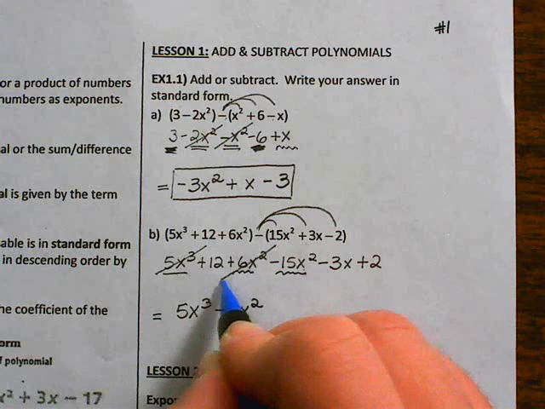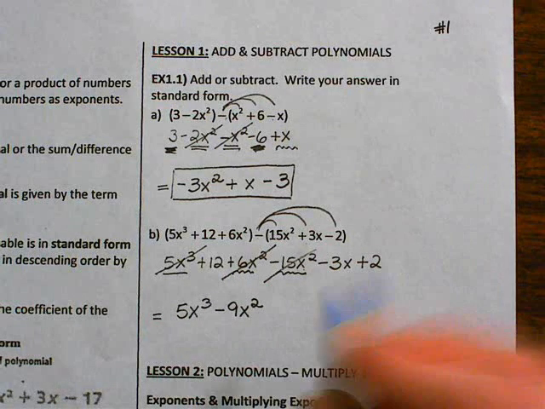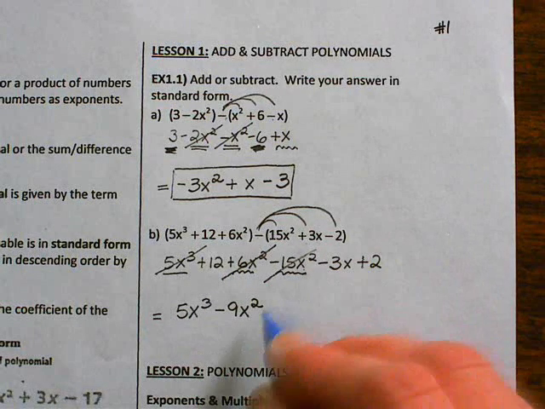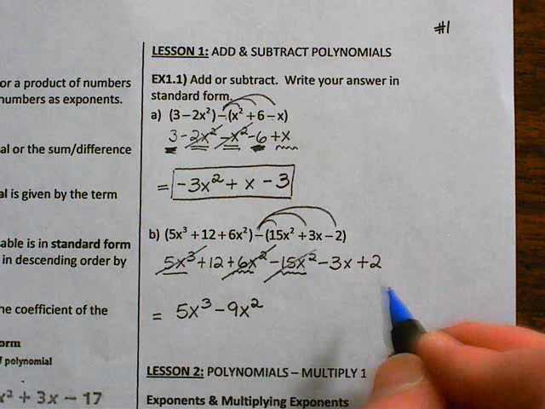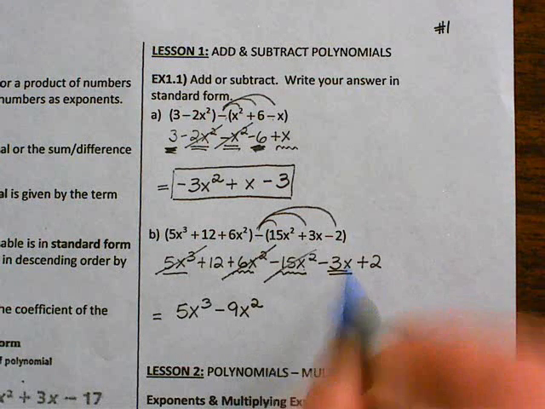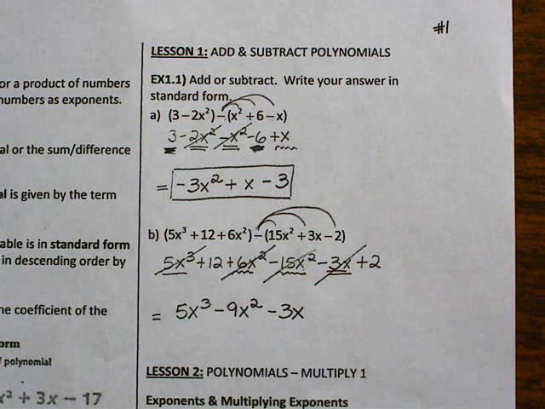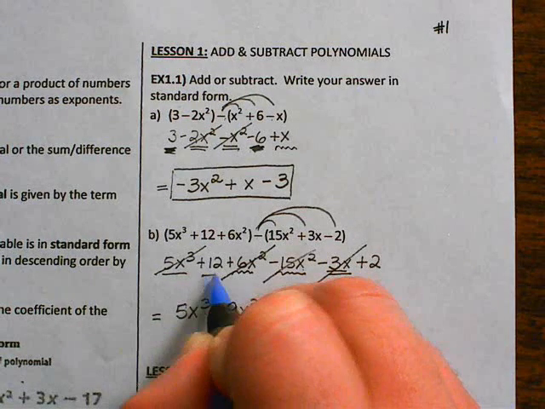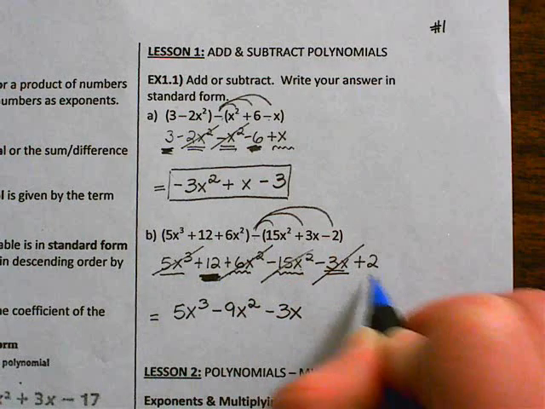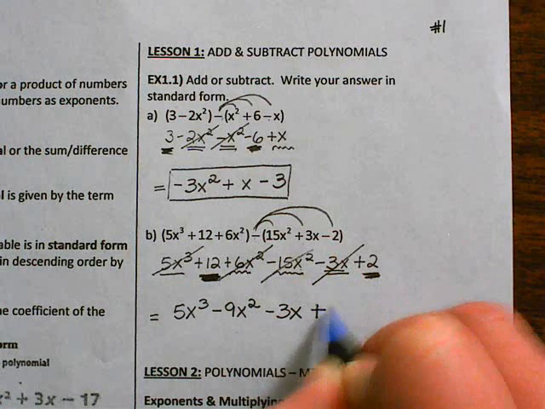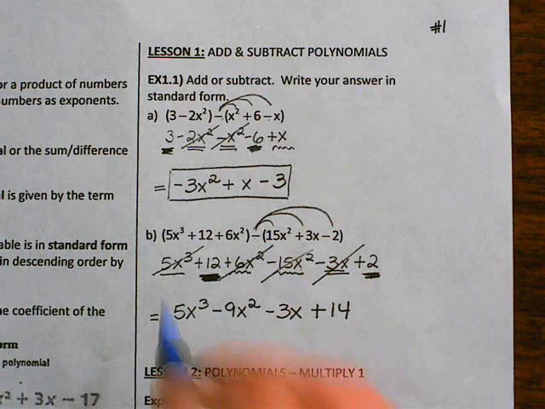Next one in the answer is going to be a number with x. Because I only have 1 term with x, I'm just going to bring it down. And the last thing would be numbers without x. In this case, I have 12 and 2, so that will be positive 14. And that is my answer.